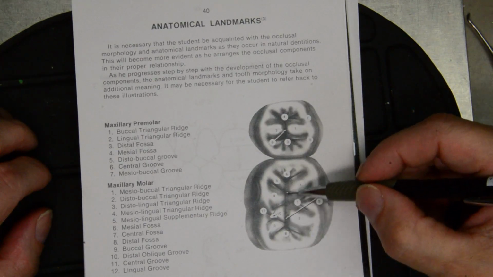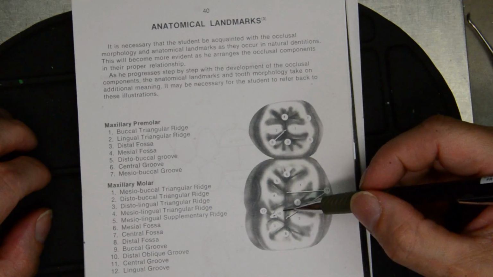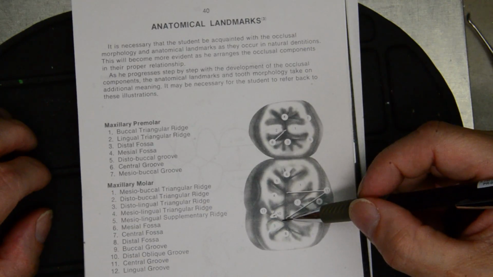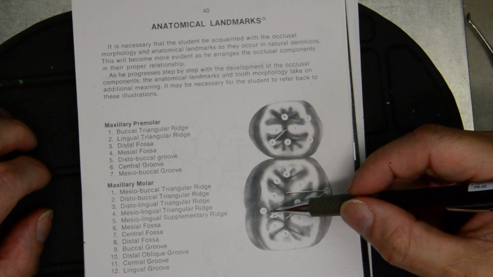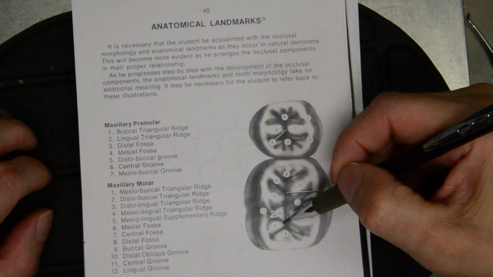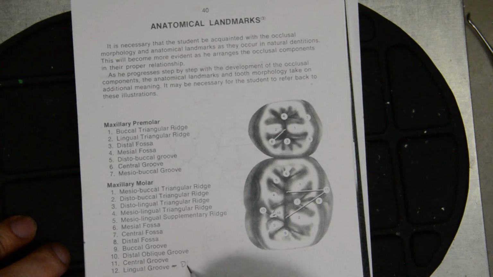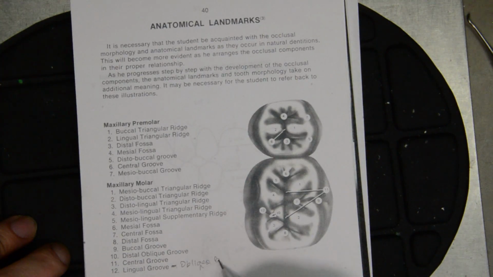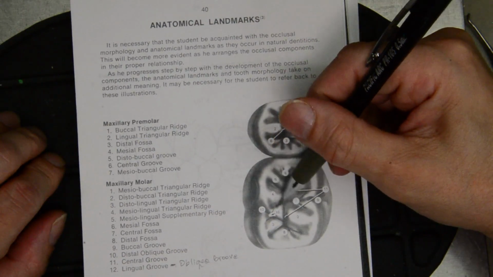Okay, central groove, number 11, lingual groove, number 12. This is also called an oblique groove, or it is named after the oblique ridge.